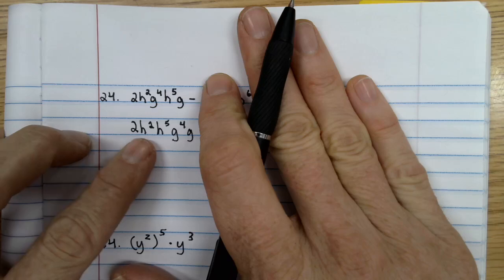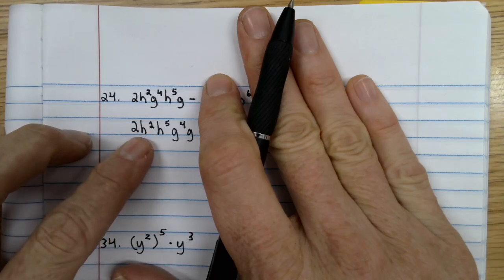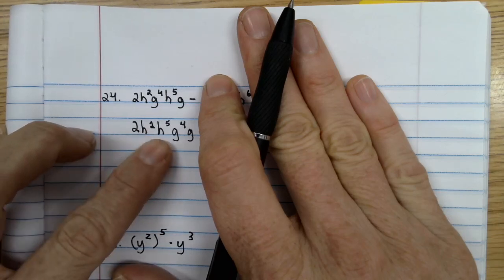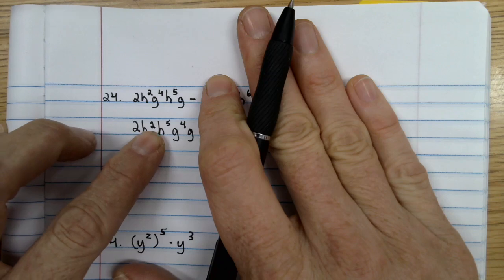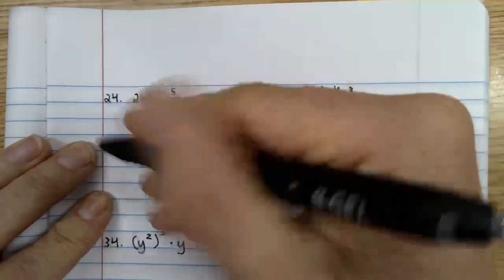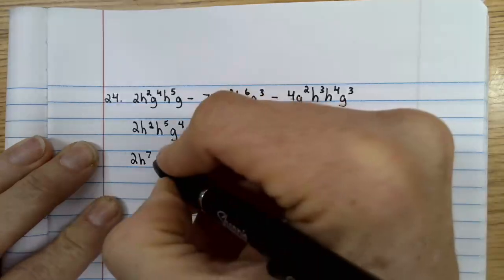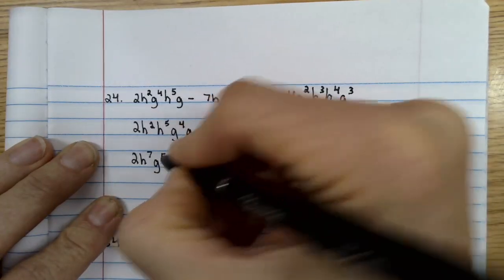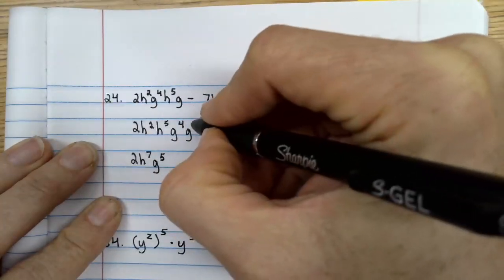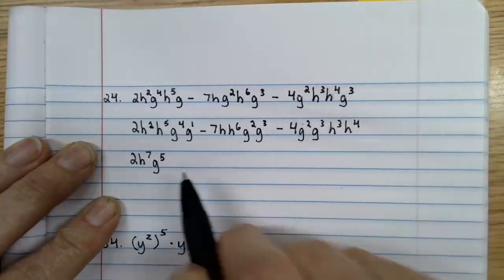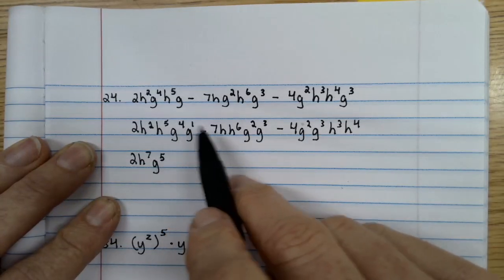And remember, if you're multiplying with similar bases, like they both have base h, you just add the exponents together. So this would be 2h to the seventh, g to the fifth. Now remember, g by itself is the same as g to the 1, so 4 plus 1 is 5.